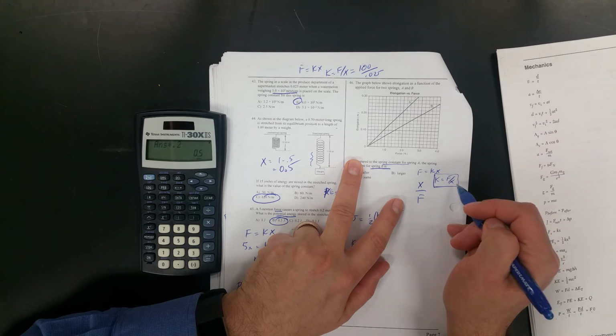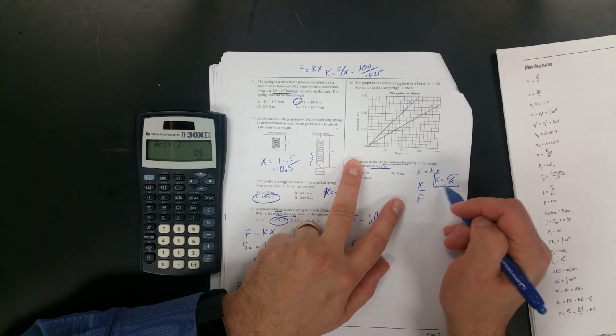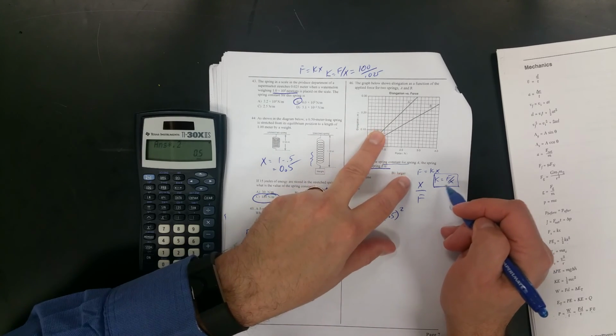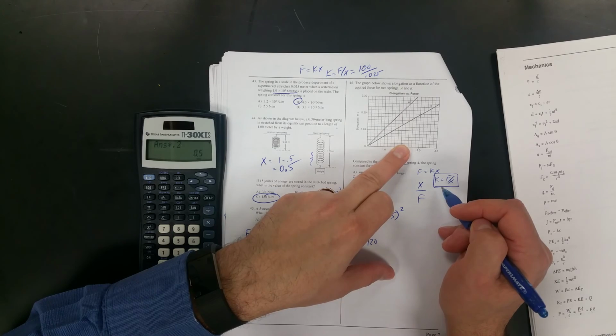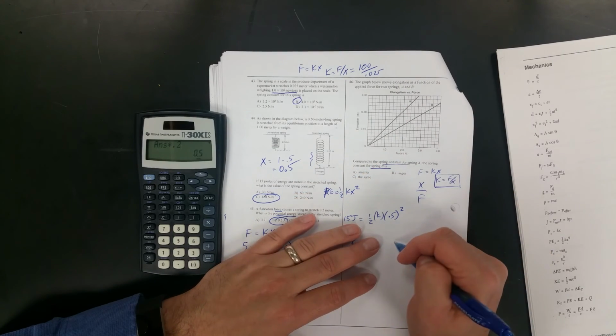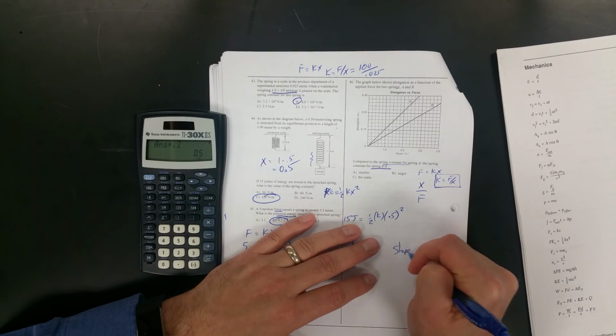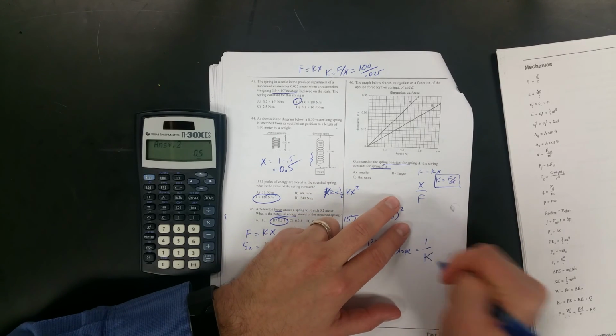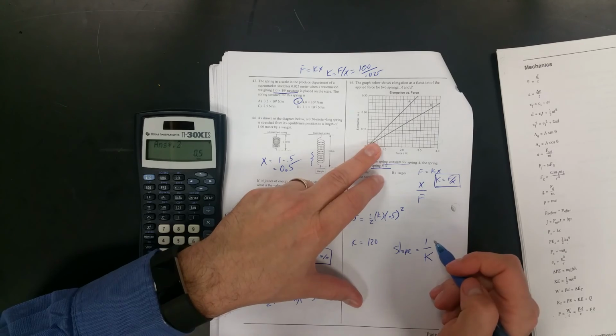So k equals f over x, but the slope is x over f, that tells you that the slope is equal to the inverse of this, or 1 over k.